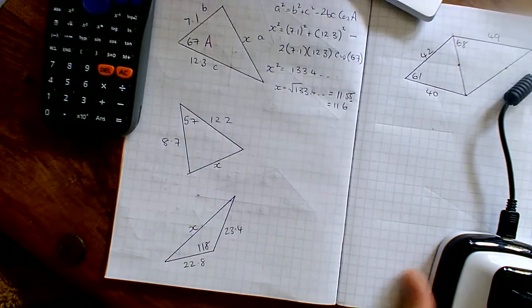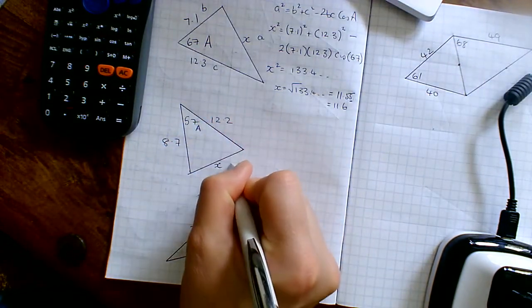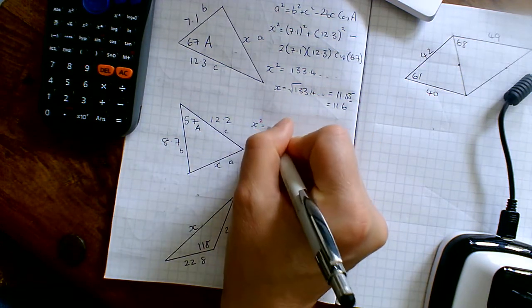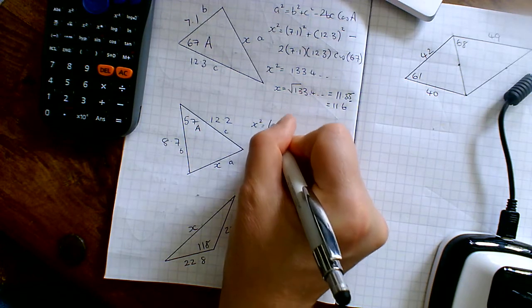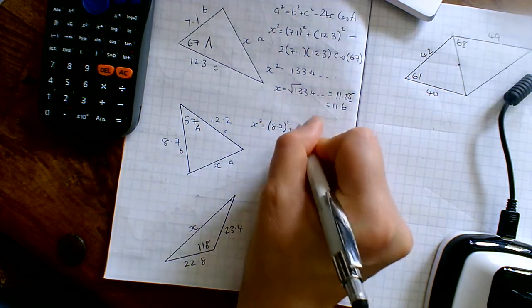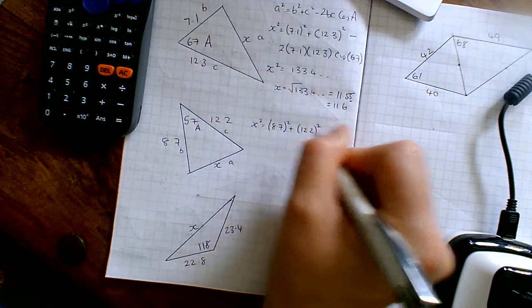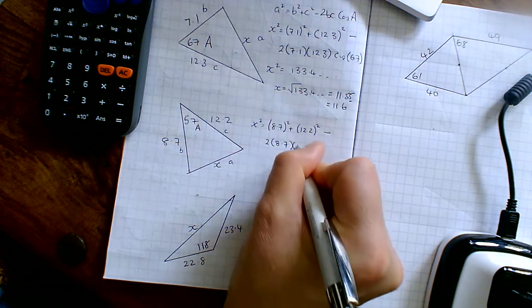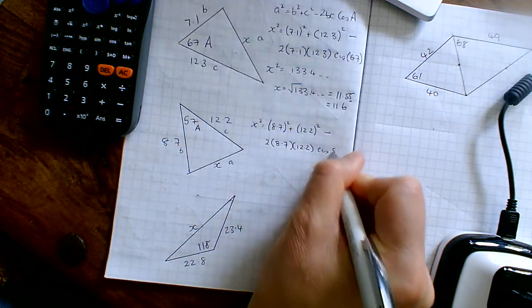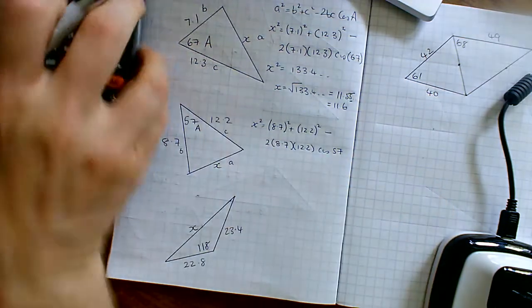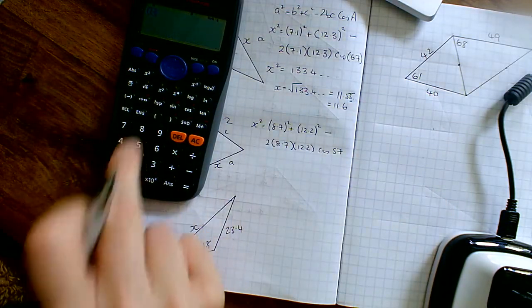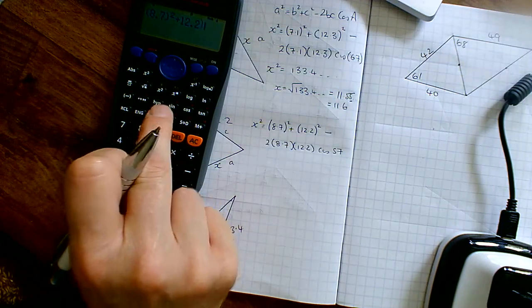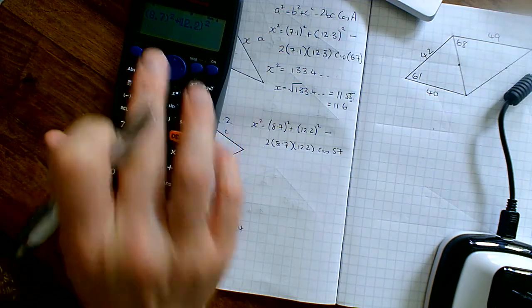Right, so the next question I've got, there's angle A, little a, doesn't matter where the B and C go. So I've got x squared equals b squared, which I've got as 8.7 squared, plus c squared, 12.2 squared, minus 2 lots of 8.7 and 12.2, and then cos 57. Okay, grab my calculator and just type it in. So I've got 8.7 bracket squared plus 12.2 bracket squared. I forgot to put the first bracket in there. I'll just fix that error.